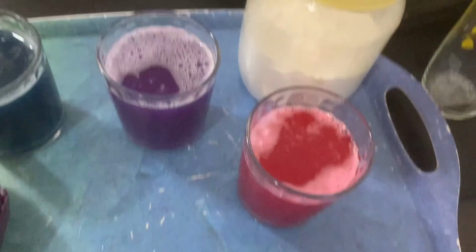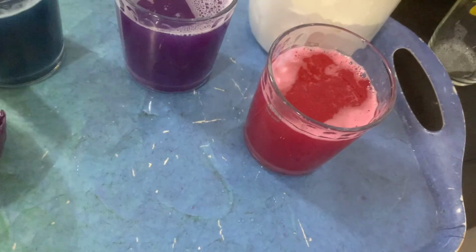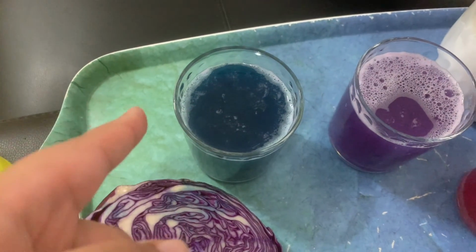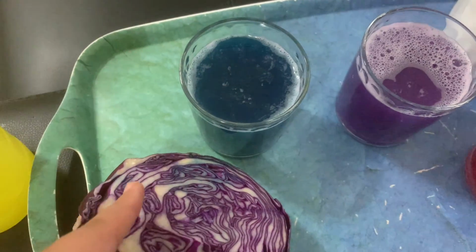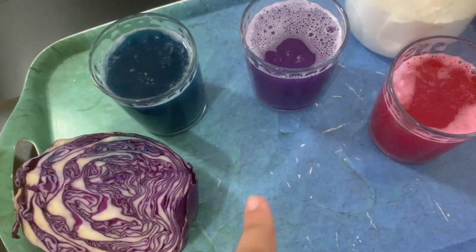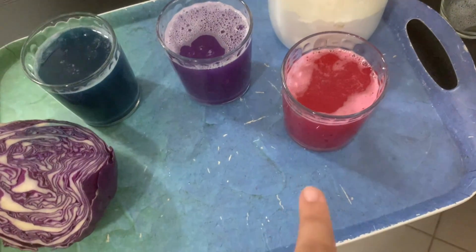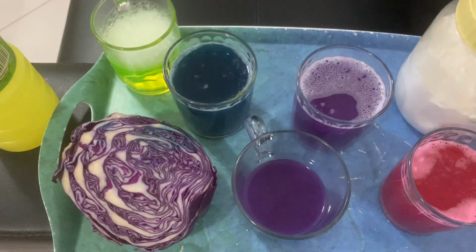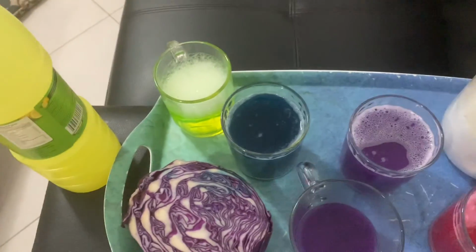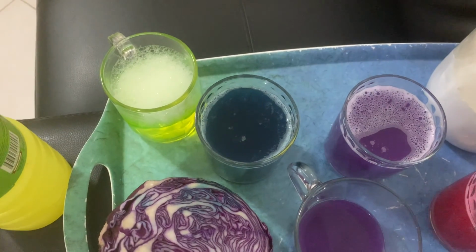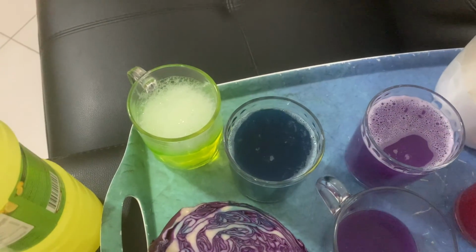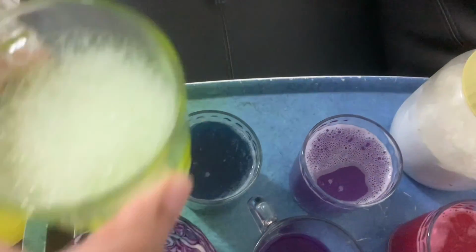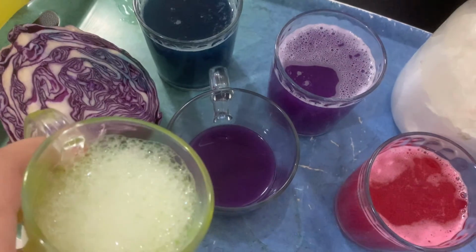As we can see here, it's a bright red color for the lemon, and here it is blue for the baking soda. Here it's a bright purple, and here it's a bright red. Okay, so for the soap, I'm going to have a second attempt. This time, instead of using hand soap and tap water, I'm going to use tap water and dish soap. We're going to see if it's going to turn pink or not.